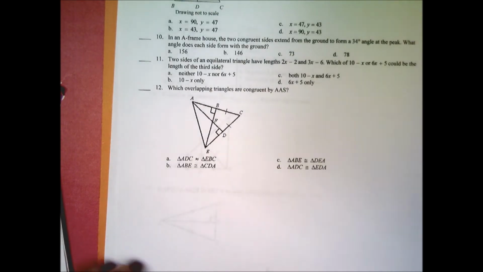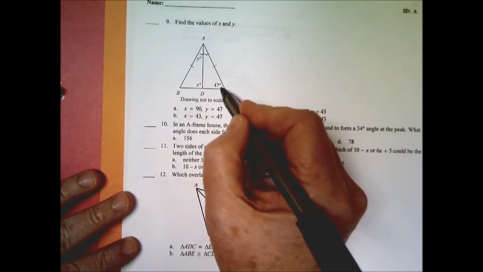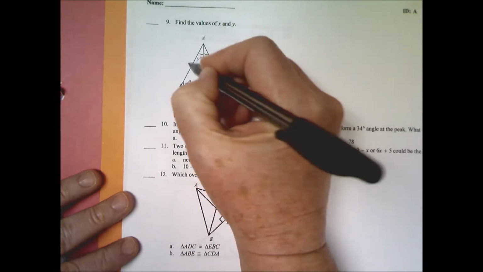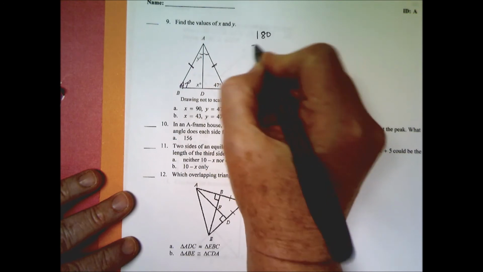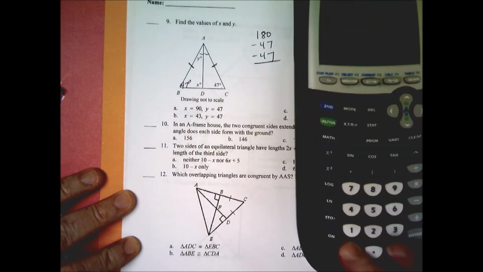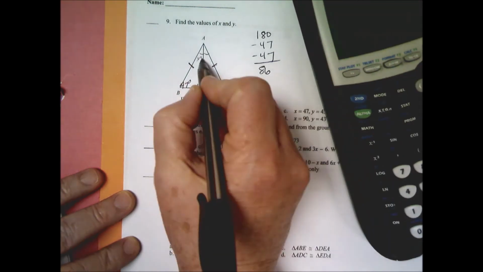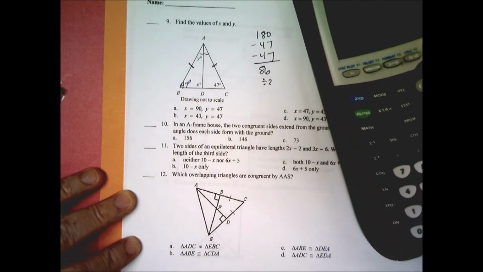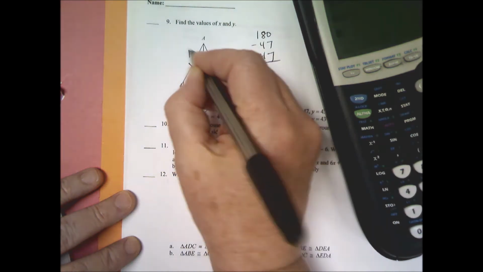Number 9, find the values of X and Y. Well, okay, we got this. This is 47, so this one would also be 47 because the big triangle is isosceles. So 180 minus 47 minus 47 is 86. Now I'm going to take that and split it into 2 equal groups. So 86 divided by 2 is 43.